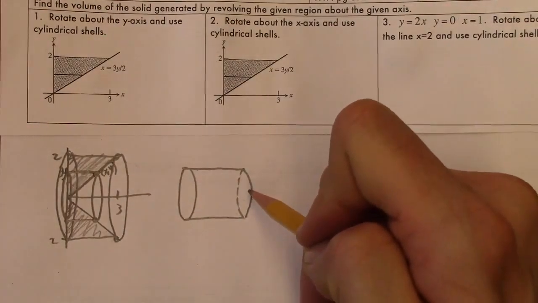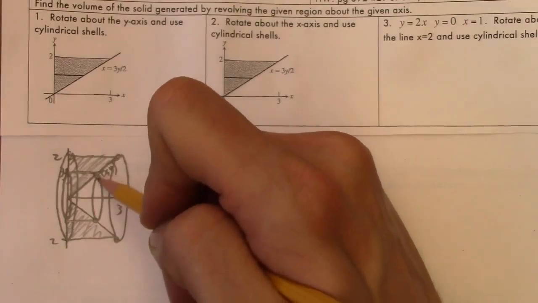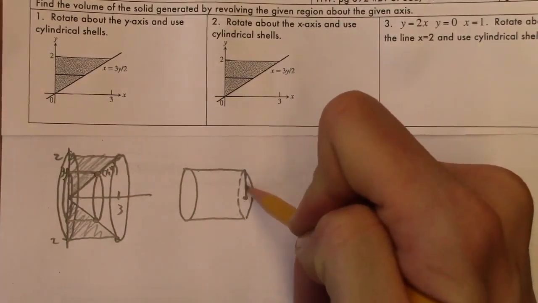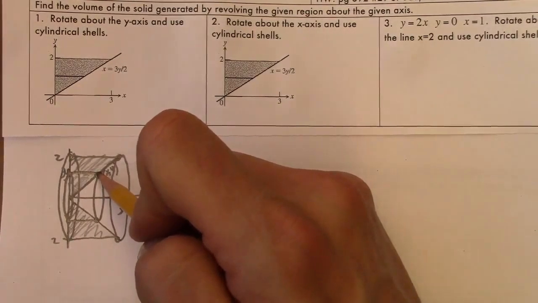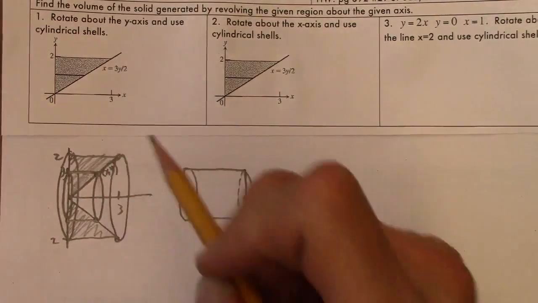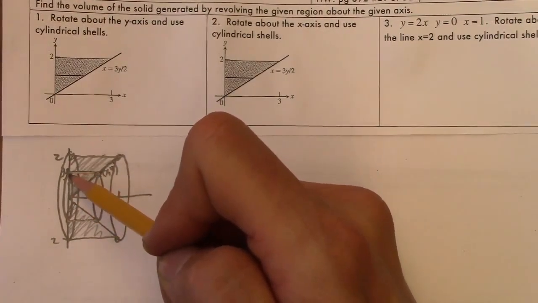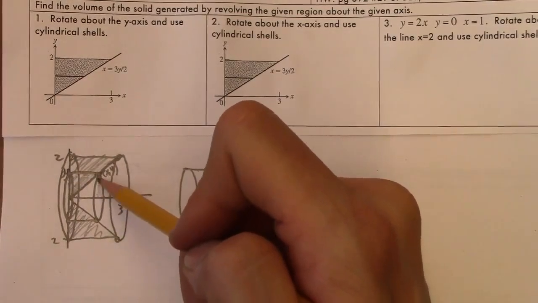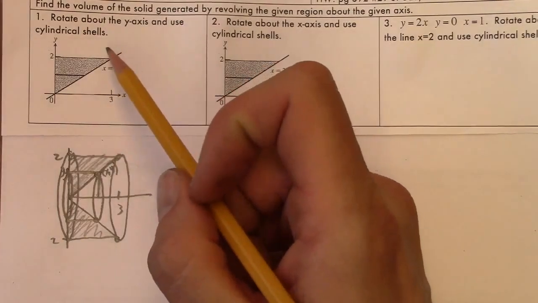And I'm going to be really conspicuous and say, okay, I need to find the radius, and I'm going to put the radius here on the right side of that cylinder, because right here is where the cylinder connects to the original curve. That's crucial. Look back here. Yeah, there's a radius here, but it doesn't connect to the curve. No good.